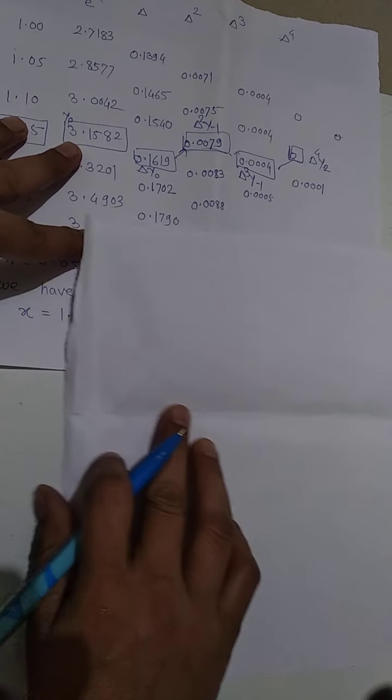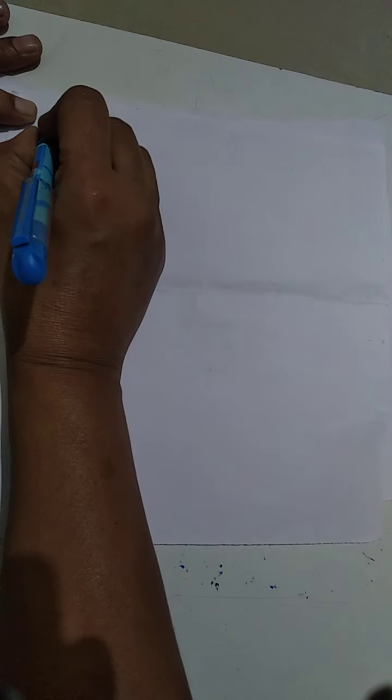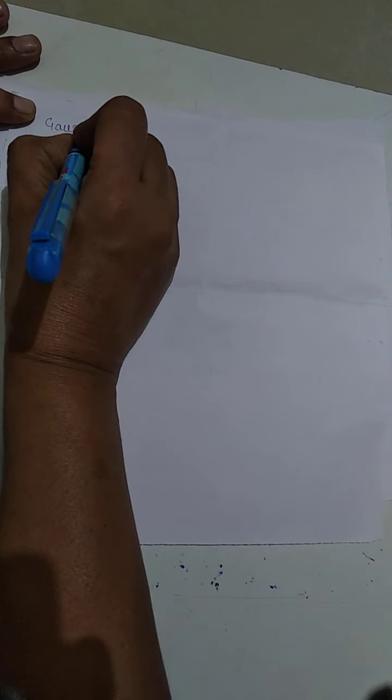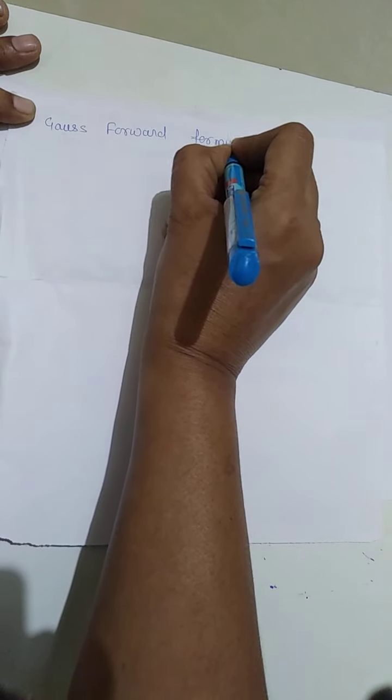Then write the Gauss formula. First write the Gauss forward formula.